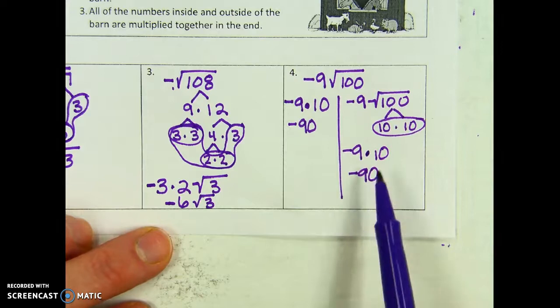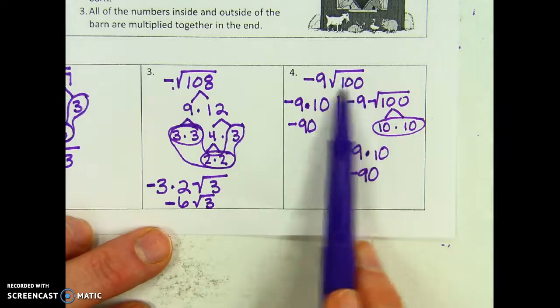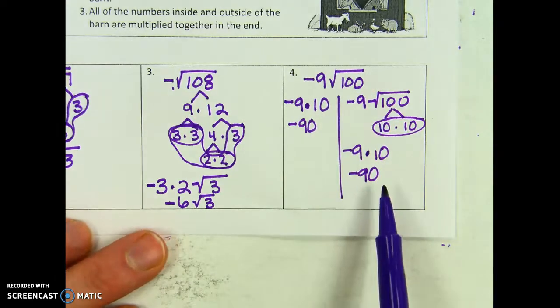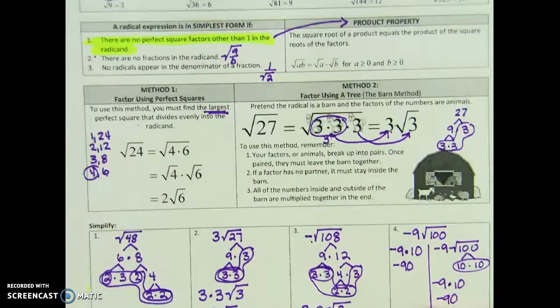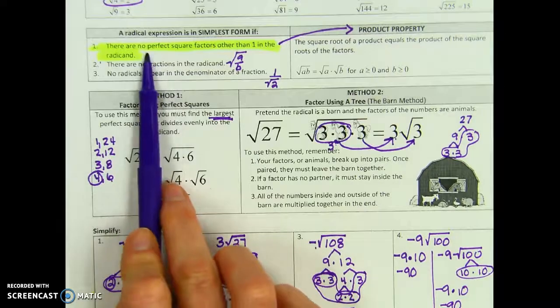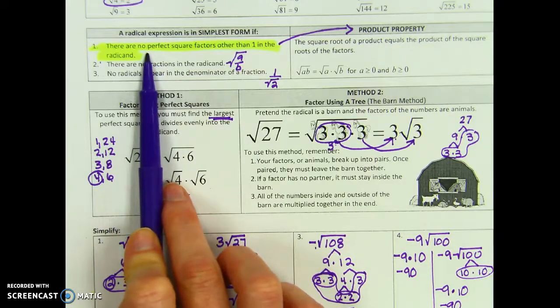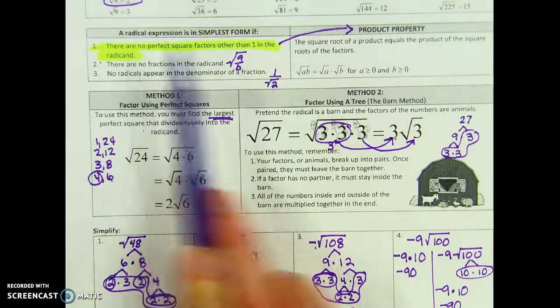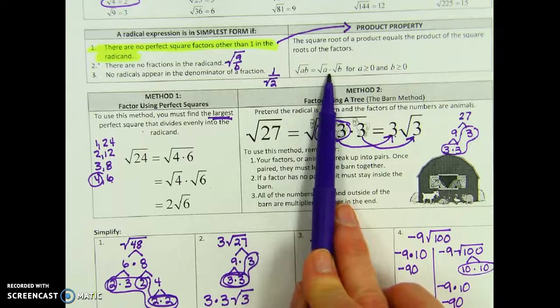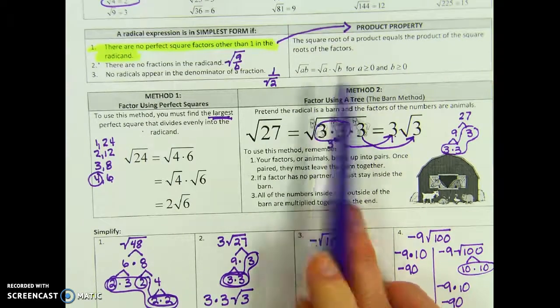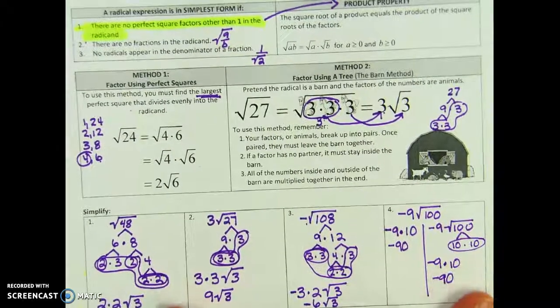Now, that's what will happen if that number underneath the radical is a perfect square. So, once again, in this video, we are only looking at this first rule. There are no perfect square factors other than 1 in the radicand. That means break the number up and look for its perfect square factors and remove them. Now, try the problems on the next slide.